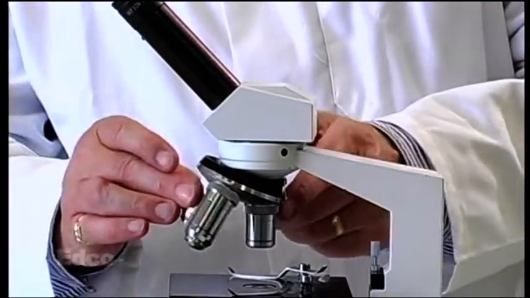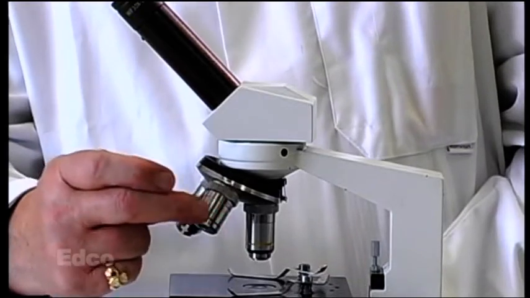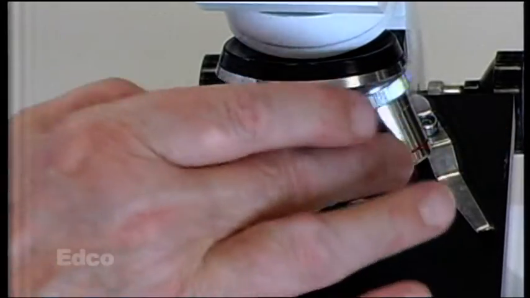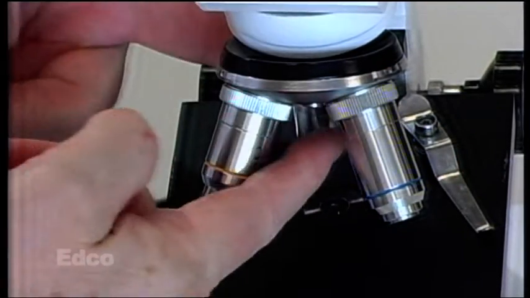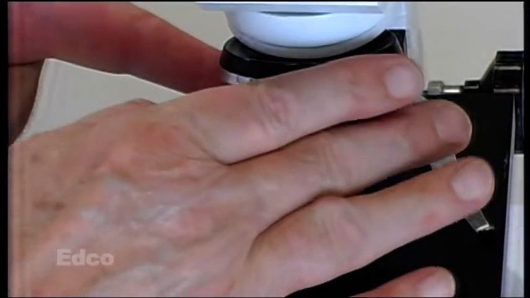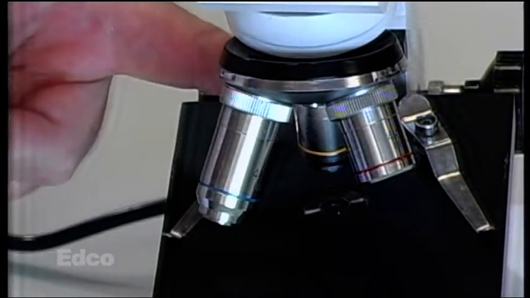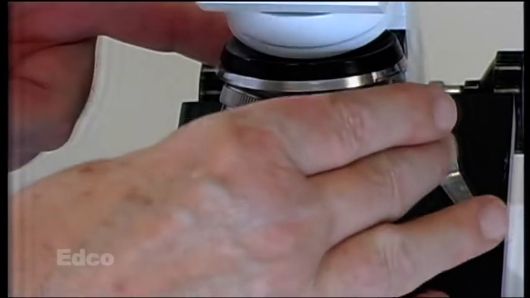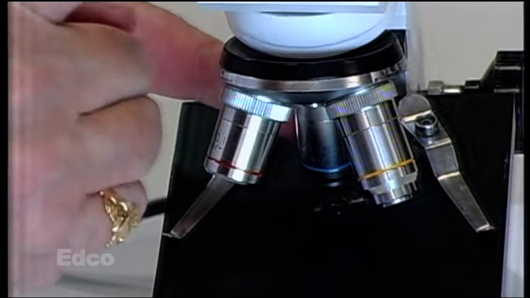The power of the lenses is normally marked on them. This one is the low power lens, and it happens to be a X10 lens. To work out the magnification, if you're using the X10 lens, you multiply 10 by 10 to give a magnification of 100. The medium power lens, which I'm switching in now, is an X20 lens. That would be 10x by 20, which would be 200 magnification. And the high power lens would be a 40 by 10, which is 400 magnification.